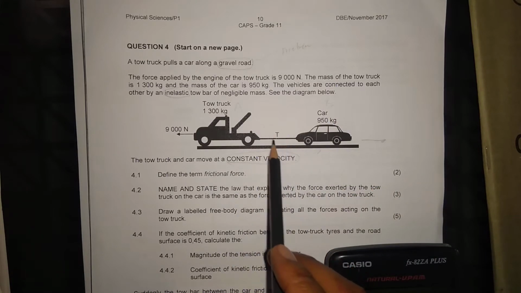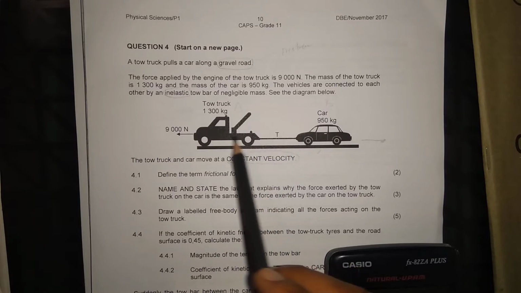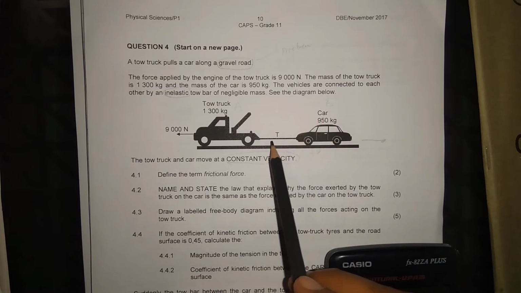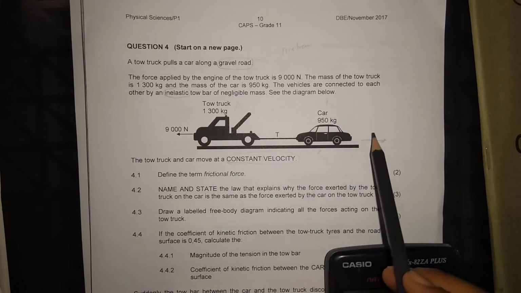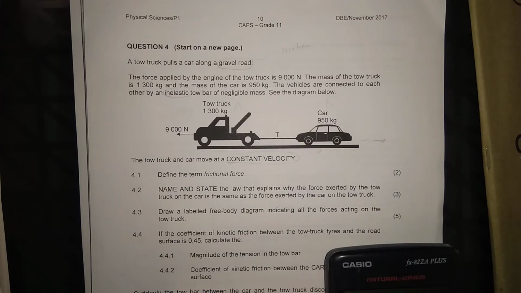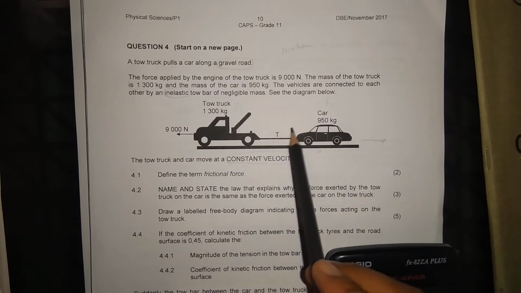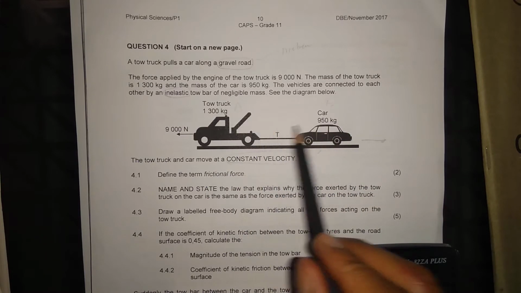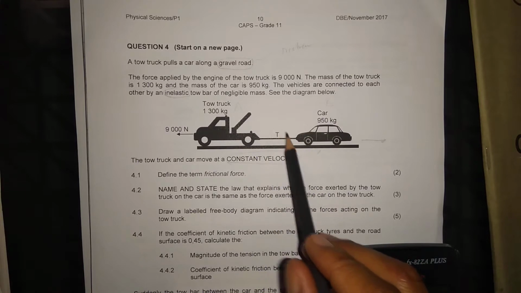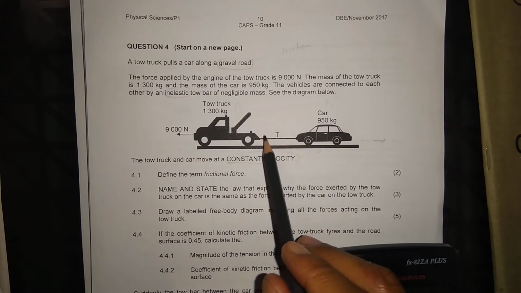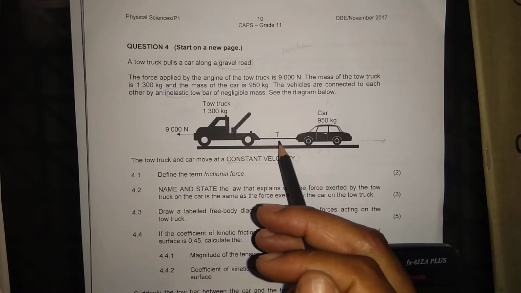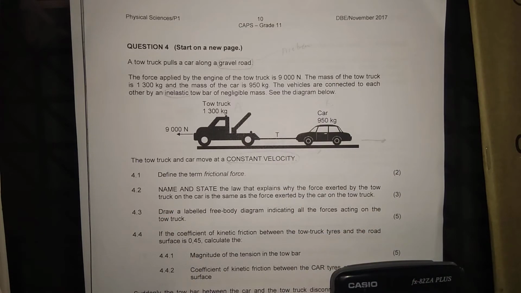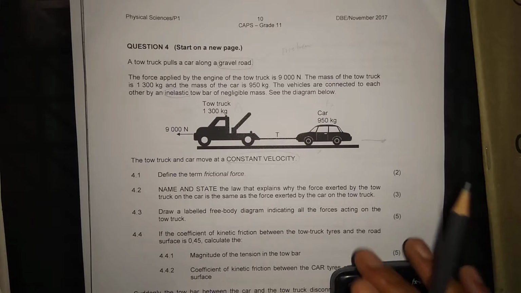So in this tow bar we have tension, because the tow truck pulls the car in the forward direction, and the car is also pulling the tow truck in the backward direction. But these forces are equal and at the same time in opposite directions. So these tension forces in the tow bar cancel each other, and basically nothing happens here, it doesn't snap. So here they are talking about the third law. In the description below I will state the law as well.